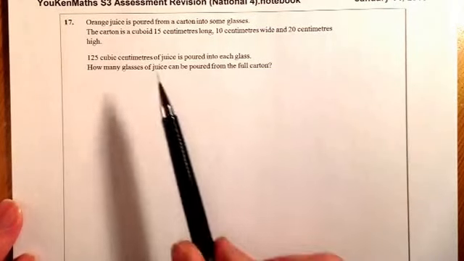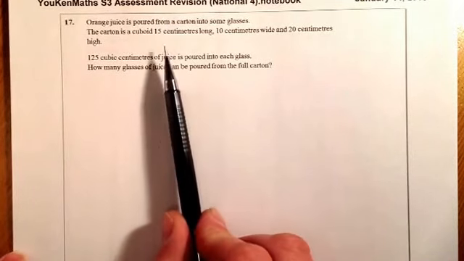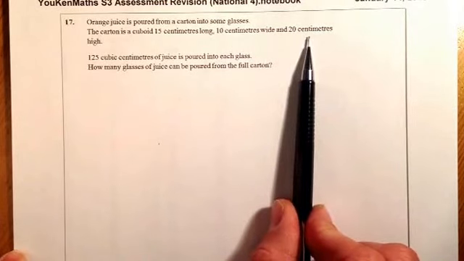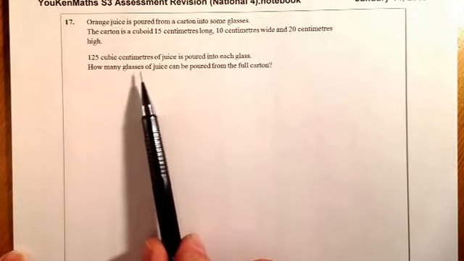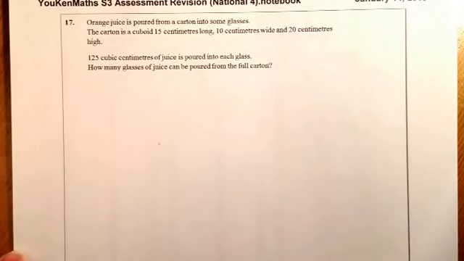Right, so this question here, what we have is orange juice is poured from a carton into some glasses. The carton is a cuboid, 15 centimetres long, 10 centimetres wide and 20 centimetres high. 125 cubic centimetres of juice is poured into each glass. How many glasses of juice can be poured from the full carton?